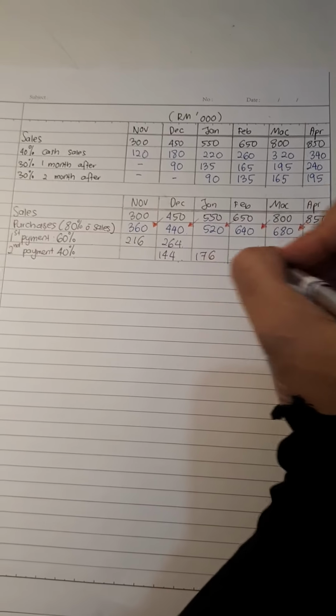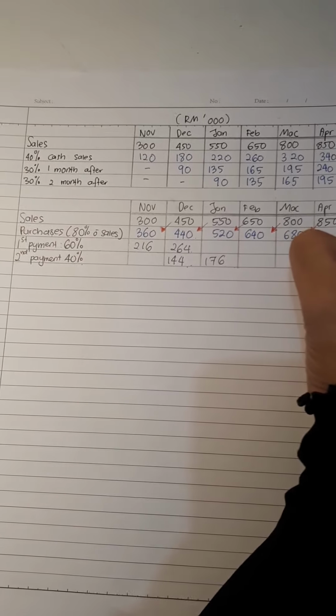Okay, begitulah seterusnya sampailah you dapat pada bulan April. Okay, so kita ambil masa untuk kita calculate dahulu pada bulan Januari, Februari dan juga March.